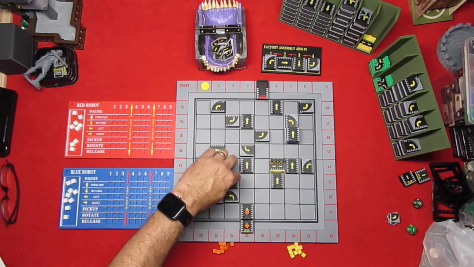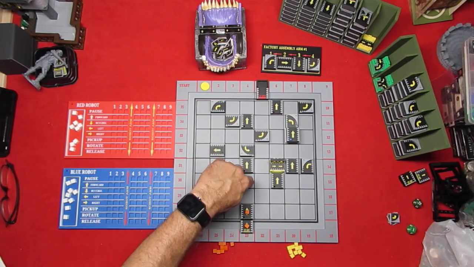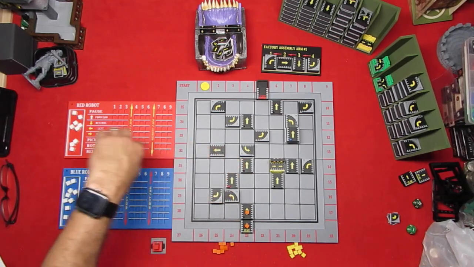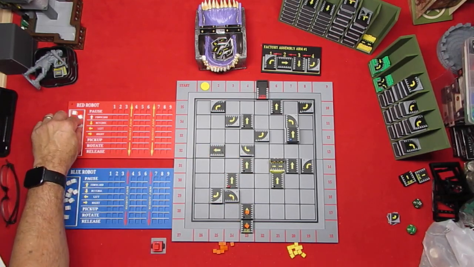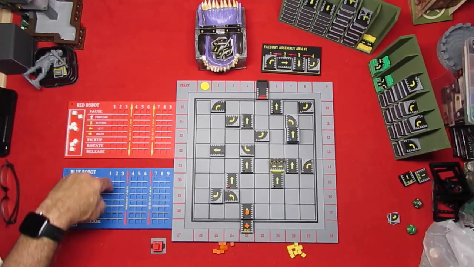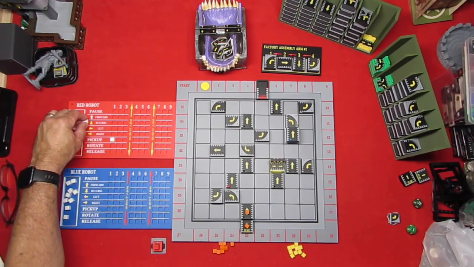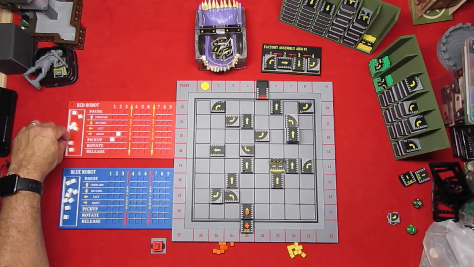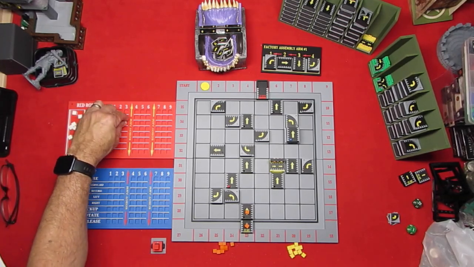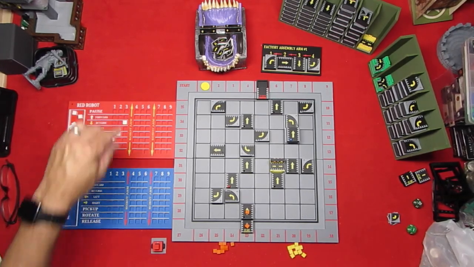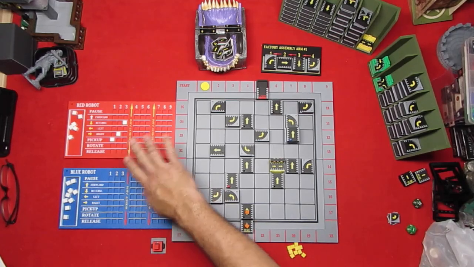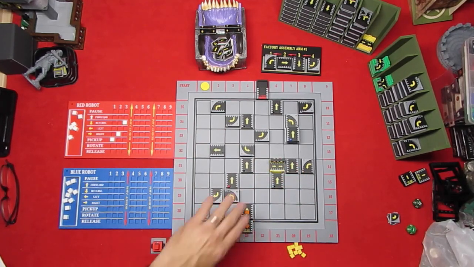Let's see. We're going to do pick up, move, back. All right, so that's going to be tough because it means we're going to lose one. So red will be pick up, move right, and then move and reverse. But we'll be okay because we got 9 steps that we can do. So we'll be okay here.